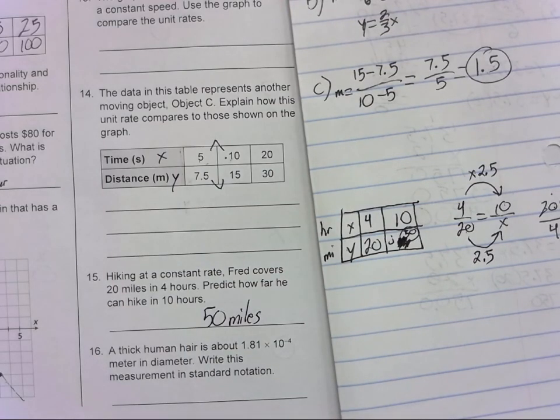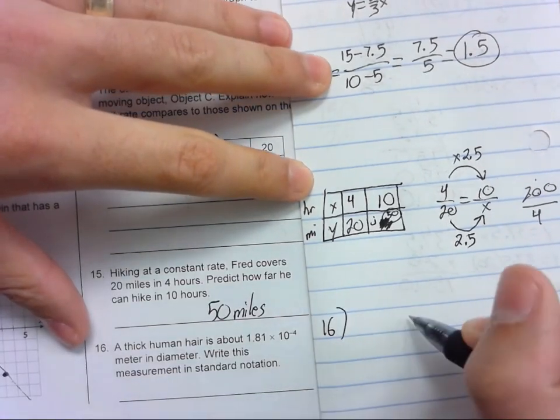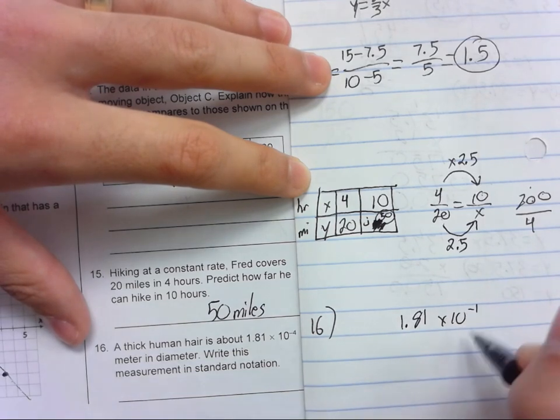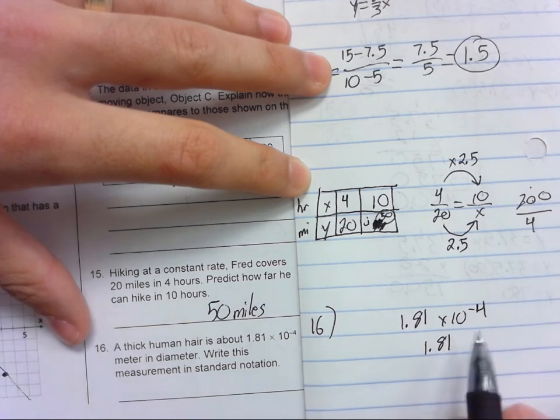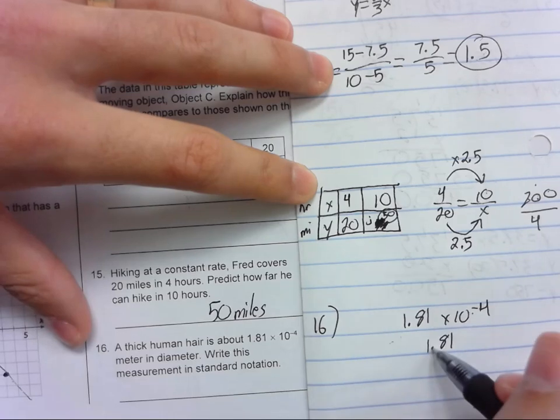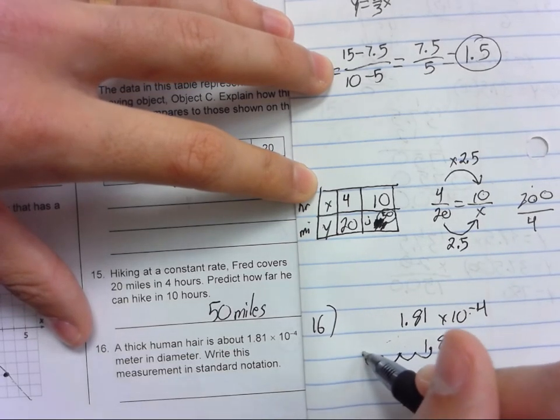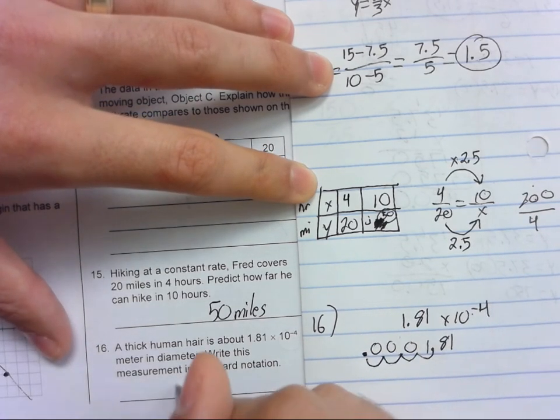16. A thick human hair is that big. Write this measurement in standard notation. Okay, so for 16 we have 1.81 times 10 to the negative 4th. So 1.81, the negative tells us this number is getting smaller, so we're going to move the decimal to the left 4 times. 1, 2, 3, 4. Then we have to fill these in with zeros.